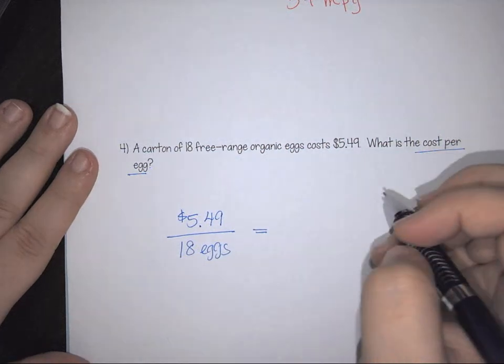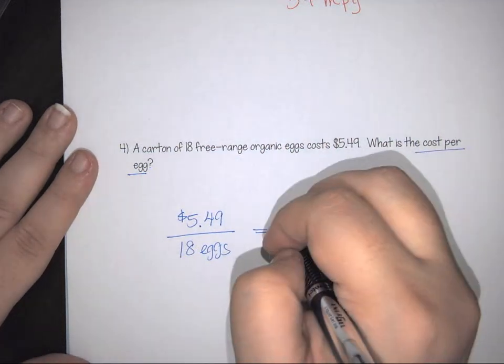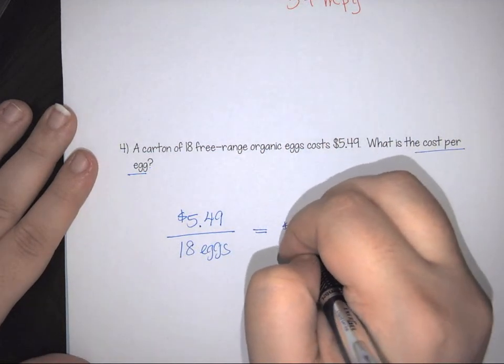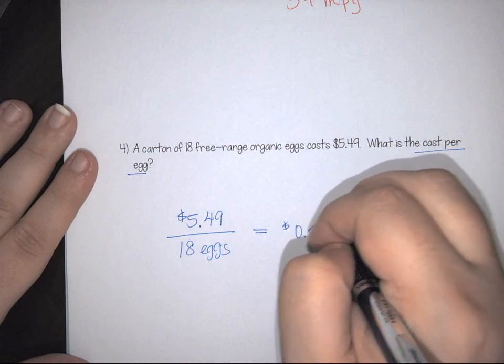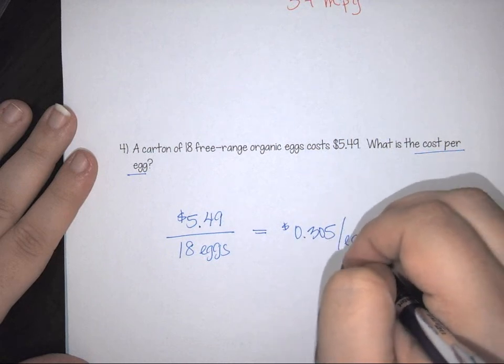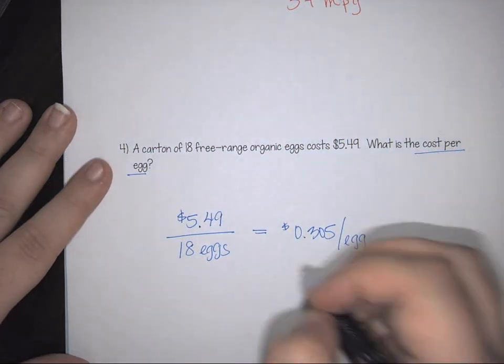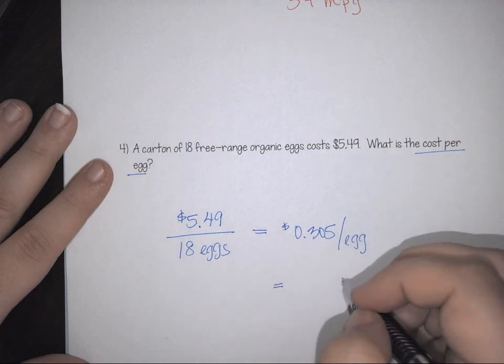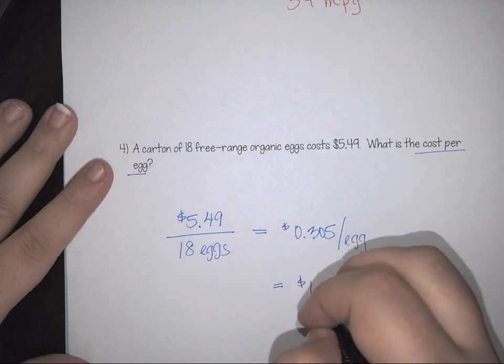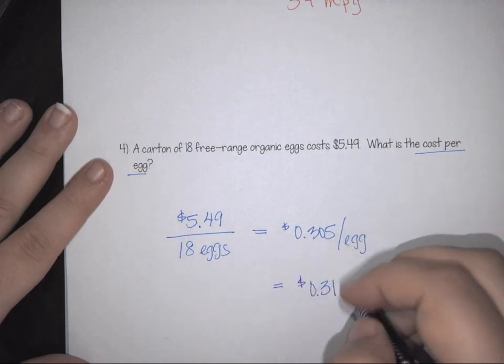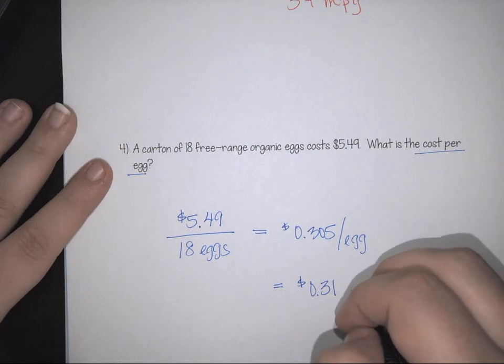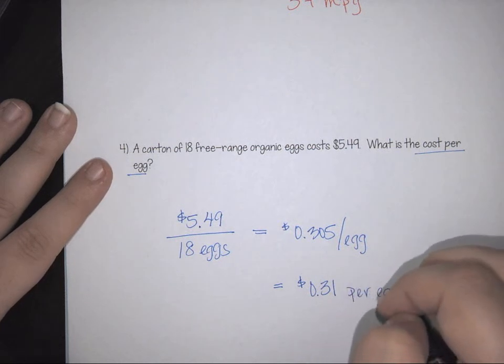So simply do your division here. You would end up with 0.305 per egg. However, we're talking about cost, so you want to make sure you round to your cent. So this is essentially 31 cents per egg.